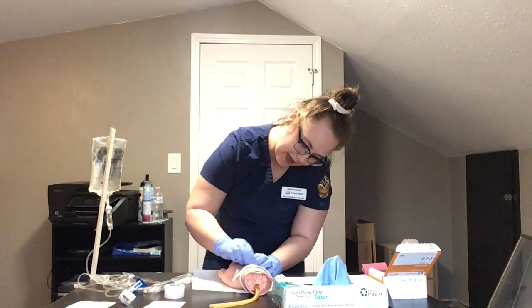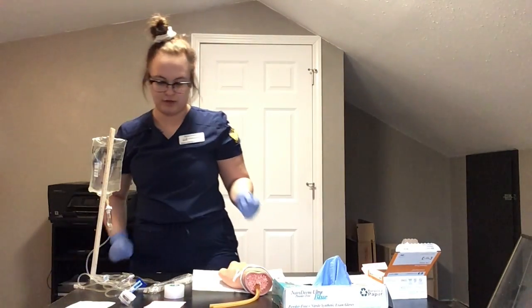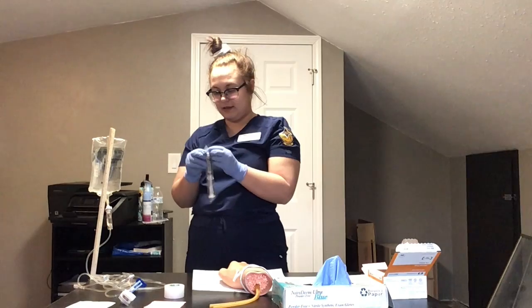Then I'm going to let that dry, and I won't blow on it or wipe it down or anything like that. And while I'm waiting for it to dry, I'm going to get my saline wash ready.